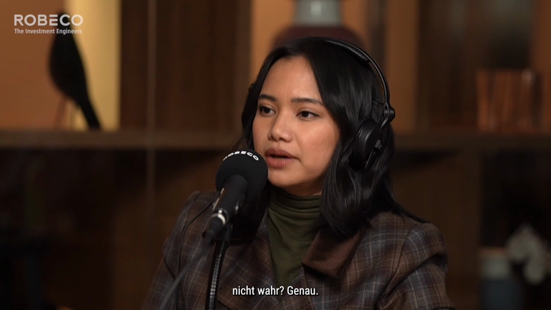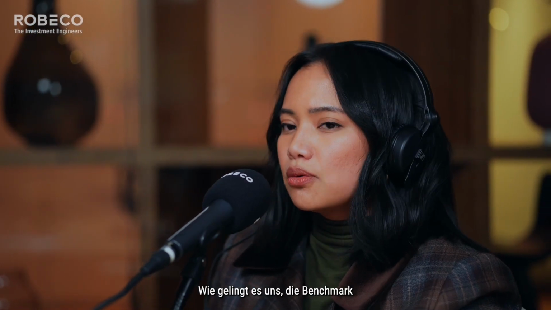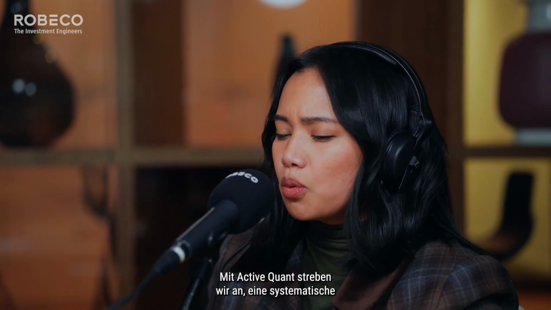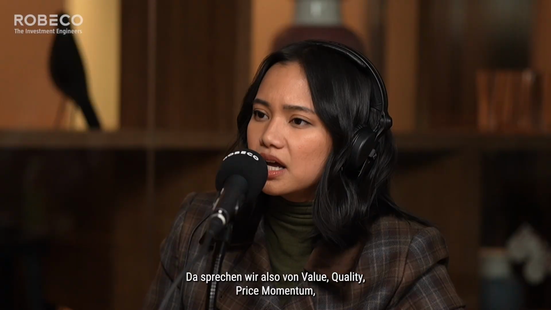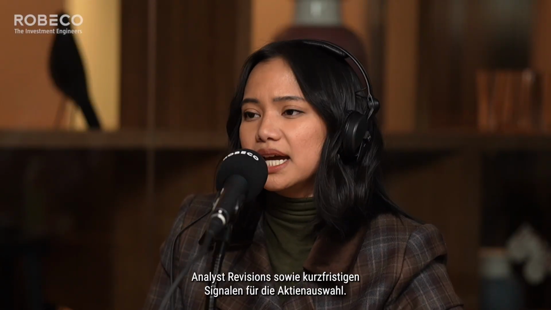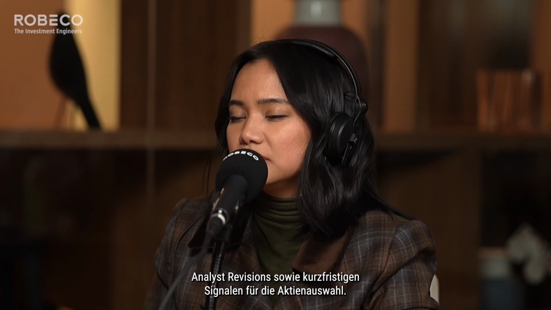So presumably all of this depends on the client's needs and investment objectives, right? Correct. I would understand that in a fundamental equity environment, it's about how you select your stocks with fundamental research. So in a quant environment, how do you achieve that activeness? Yes. So first of all, how do we consistently outperform the benchmark? With active quant, what we aim to achieve is to have a systematic exposure to proven factors. So I'm talking about value, quality, price momentum, analyst revisions, as well as the short-term stock selection signal.